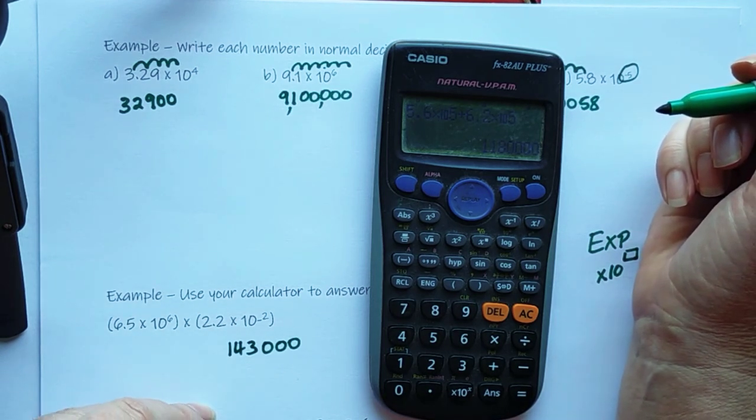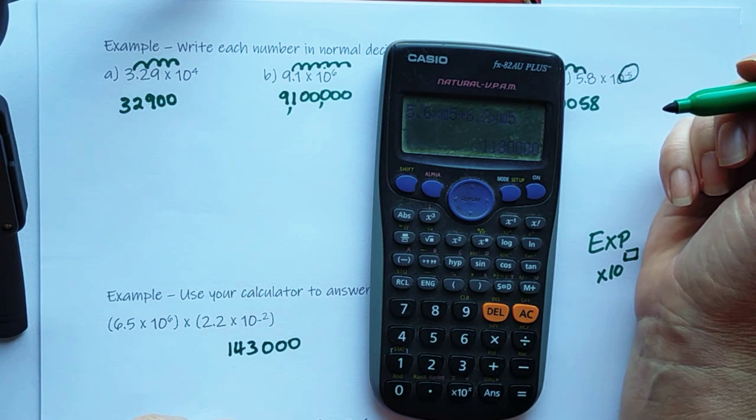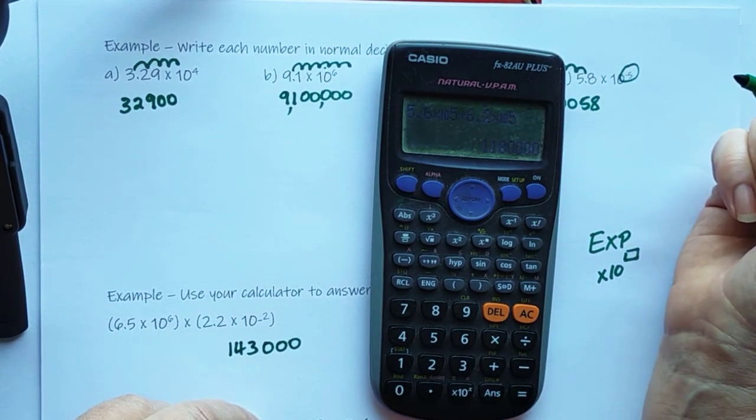If you get an answer and you're not sure what to do, you can always send me a message. I hope that makes sense. Have a go at the exercise and see how you go.